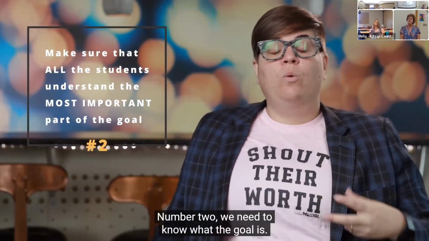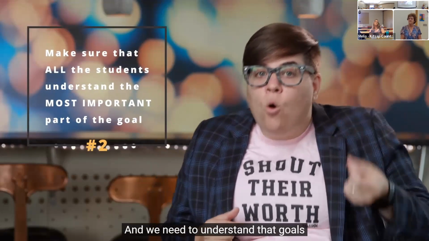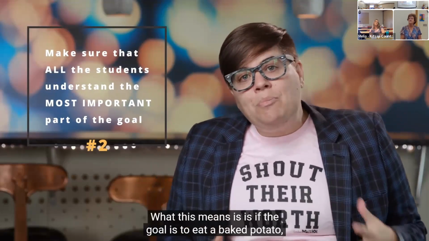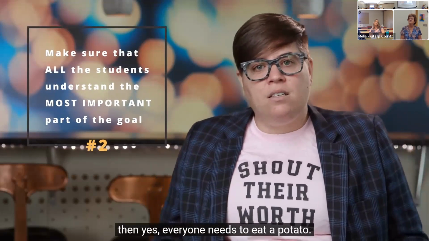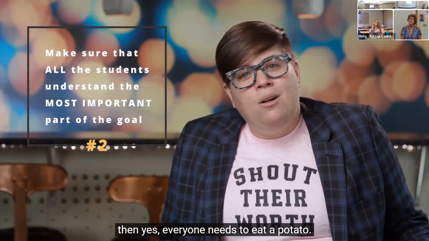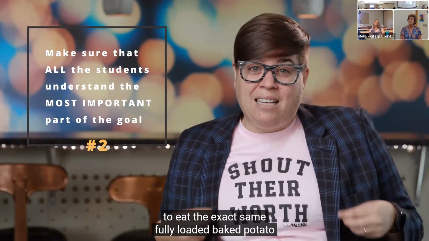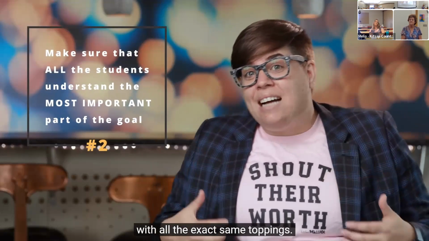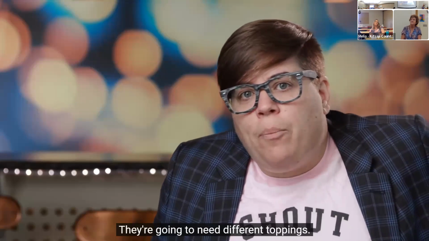Number 2, we need to know what the goal is. And we need to understand that goals are connected to concepts, not to activities. What this means is if the goal is to eat a baked potato, then yes, everyone needs to eat a potato. But the goal is not for all students to eat the exact same fully loaded baked potato with all the exact same toppings. Students are diverse. They're going to need different toppings.